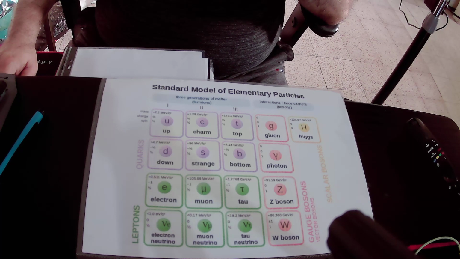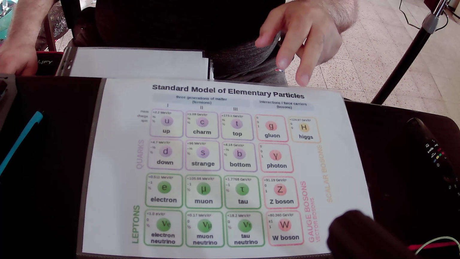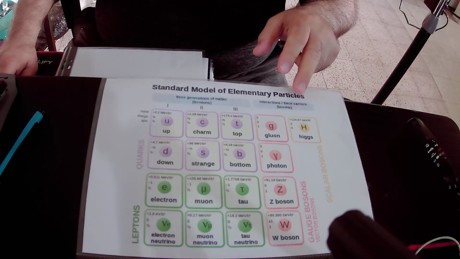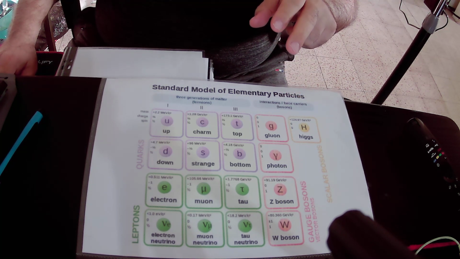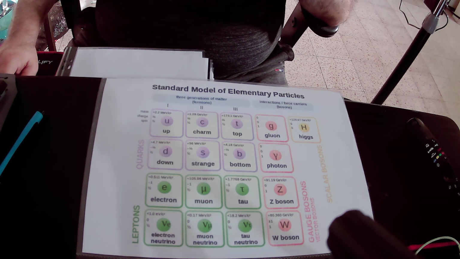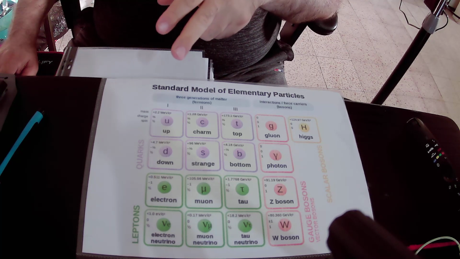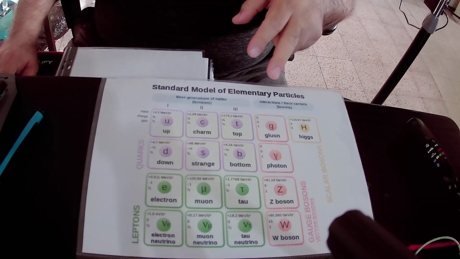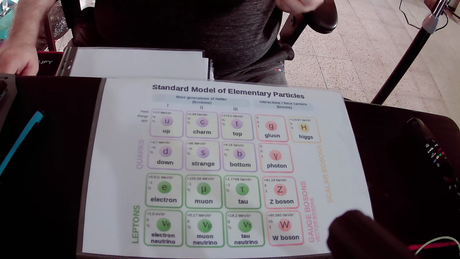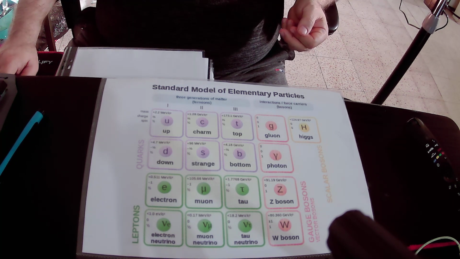Okay, and the 17th elementary particle is the Higgs boson, that is responsible for the masses of the other particles except for the gluon and the photon that don't have mass at all.